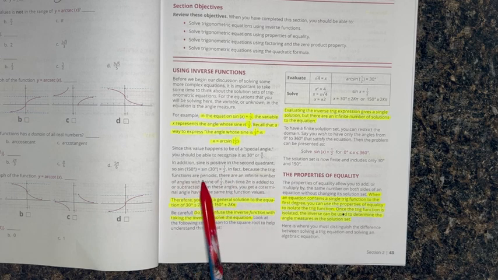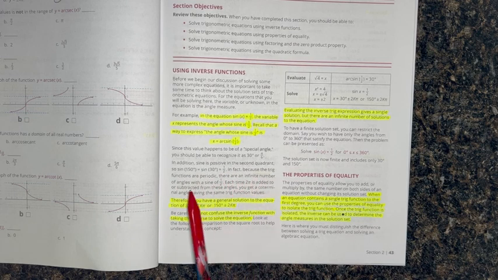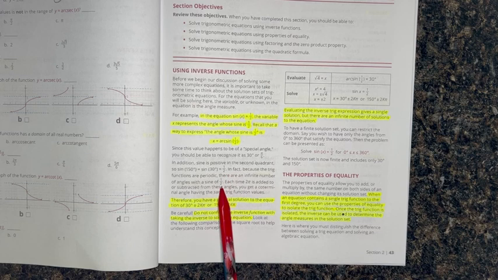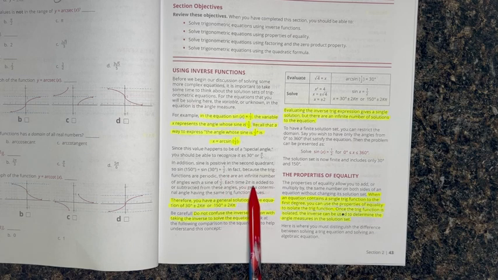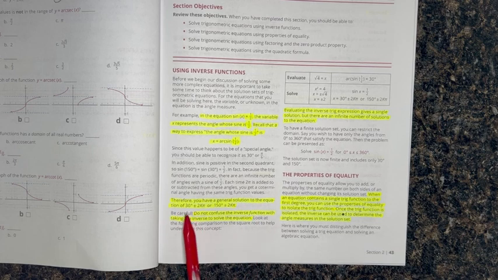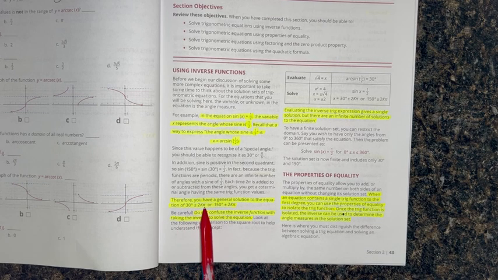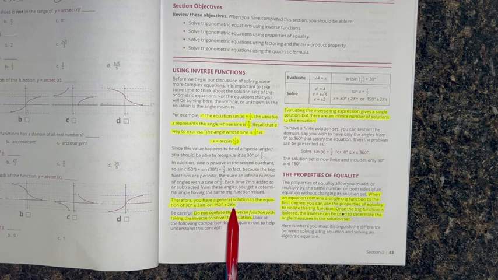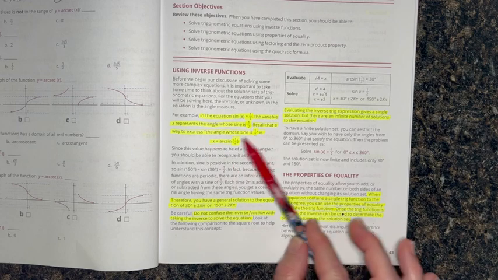In fact, because the trig functions are periodic, there are infinite numbers of angles whose sine is 1/2. Each time 2 pi is added to or subtracted from these angles, you get a coterminal angle, which we did back in book 3, right? Therefore, you have a general solution to the equation of 30 degrees plus or minus 2k pi, or 150 degrees plus or minus 2k pi. This is the general solution for this, okay?